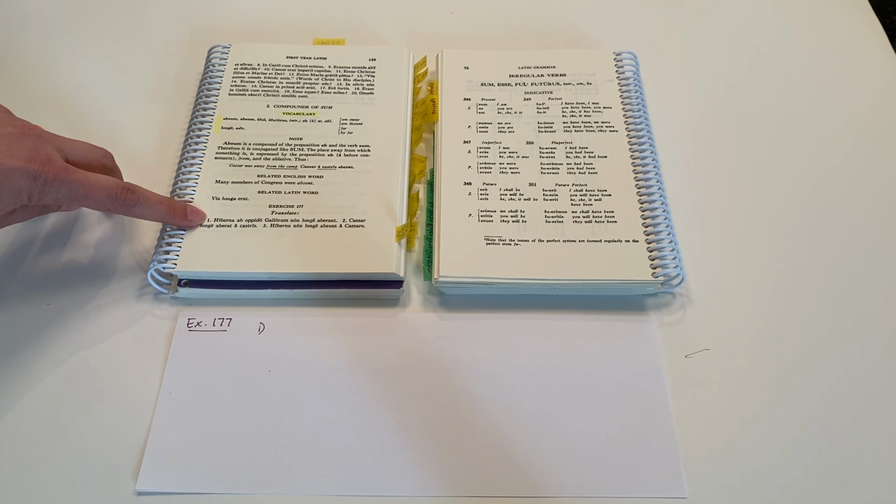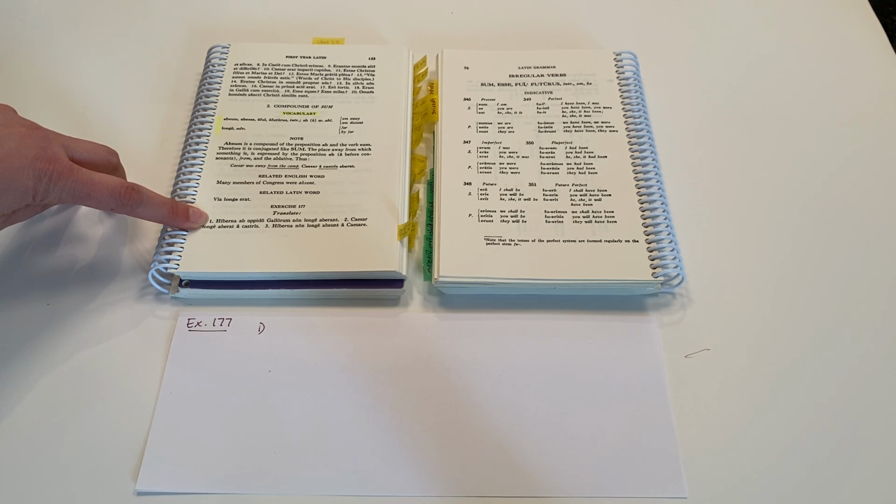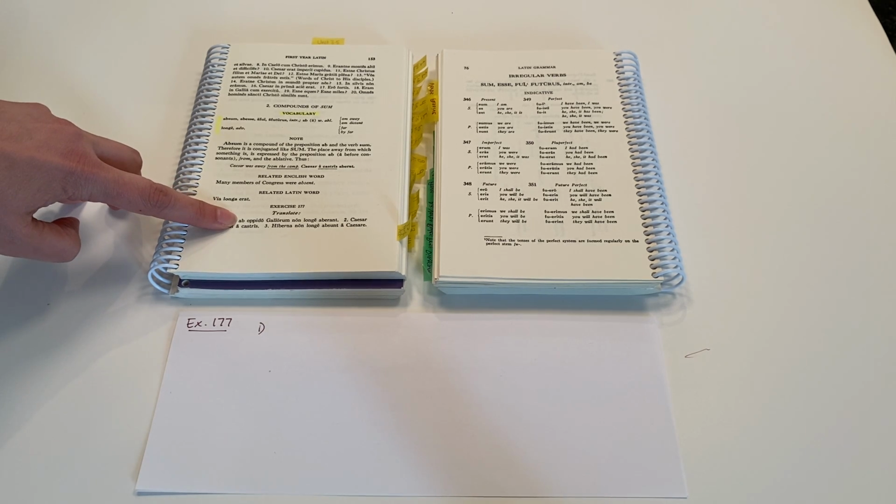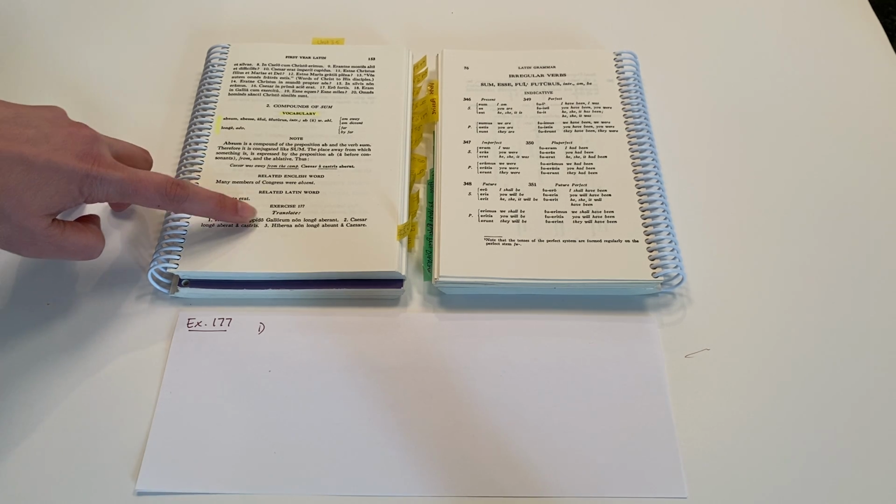It says, Hiberna ab opido Gallorum non longe aberant. So we know hiberna is our subject here. It means winter quarters. And then we have our new word ab, from. Opido, we know that means town.